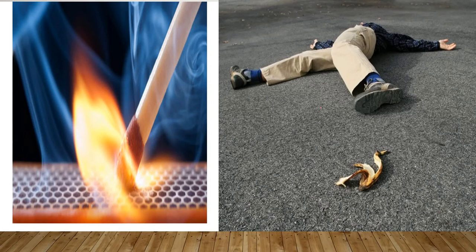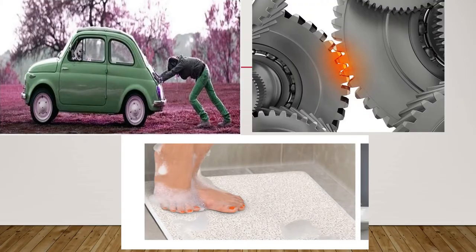Okay, here you can see a person lying down on the floor after stamping on a banana peel. Okay, at home also sometimes it happens. That is why we are not advised to throw banana peel here and there. Okay, now this man is trying his level best to push the car. Okay, he has to put lot of effort. He has to apply a lot of force to make the car move.